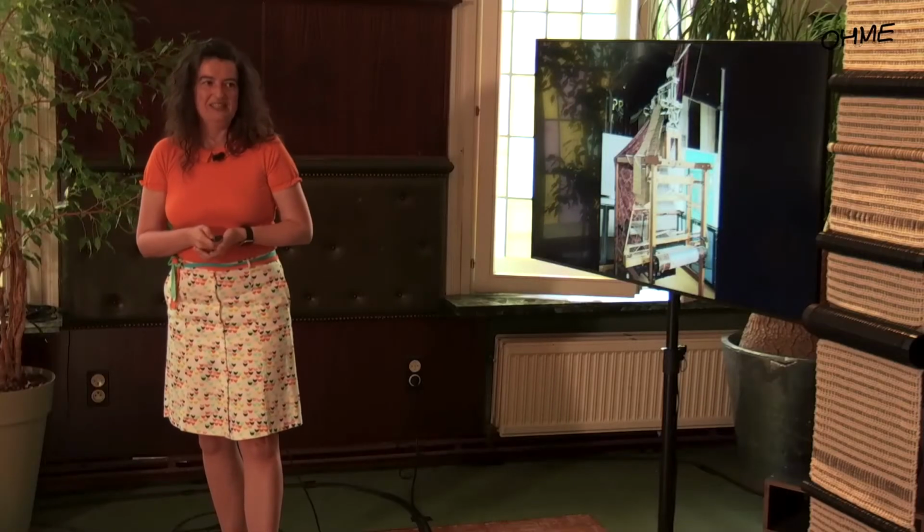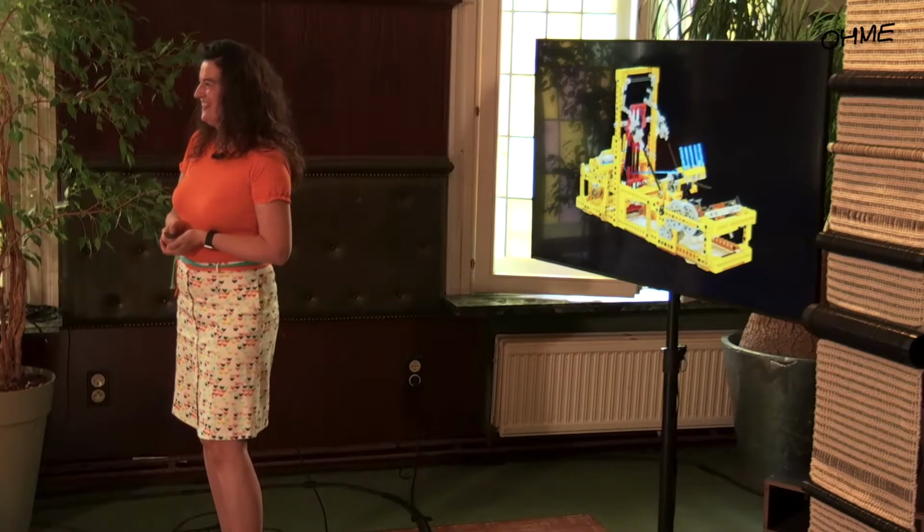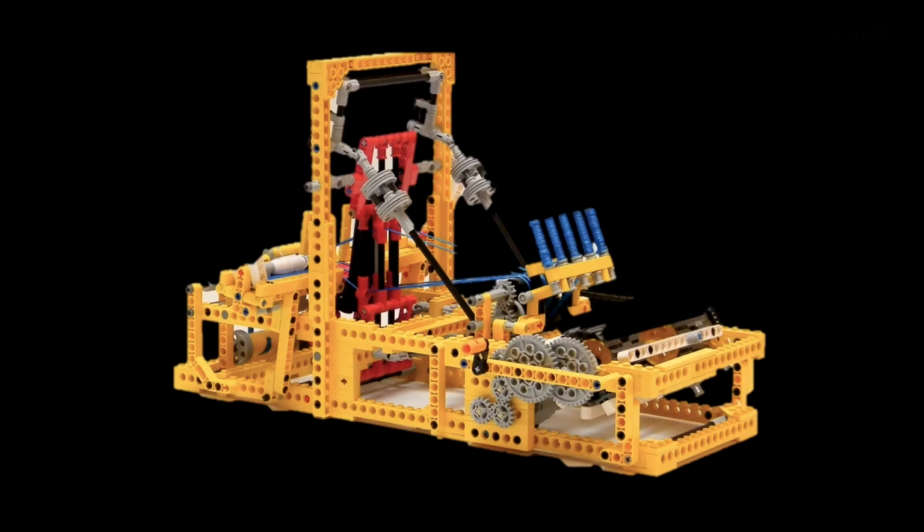Now, we already know that Amandine will connect the handcraft with the digital. We can actually turn also this loom into something digital. This is Lego Technic. Maybe you might have heard this or seen this before.